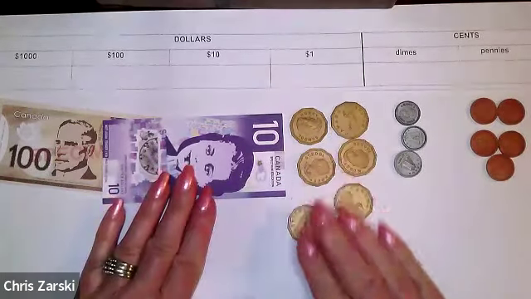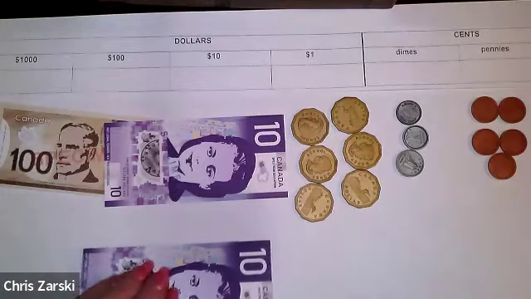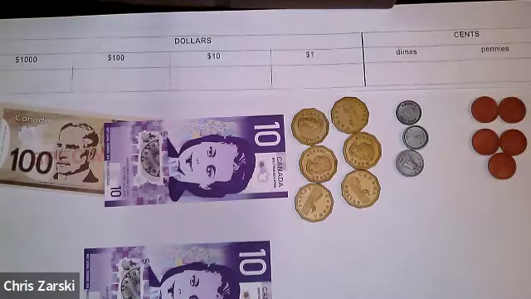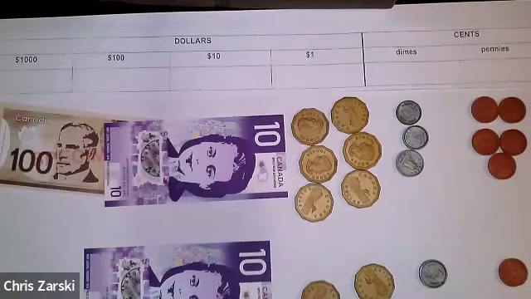Okay, and then below that, I'd like you to show me $12.11. So again, as I said, I'm not starting off with anything that's going to require them to start thinking about regrouping. That would be over the top and too difficult for them to start off with. So we want to give them success and make sure that they understand.